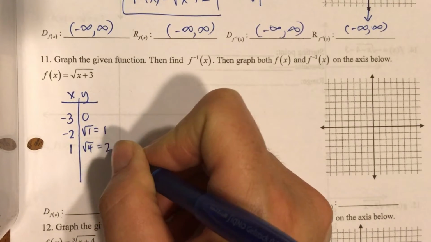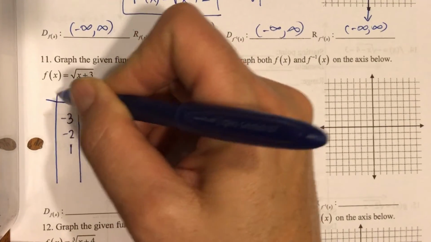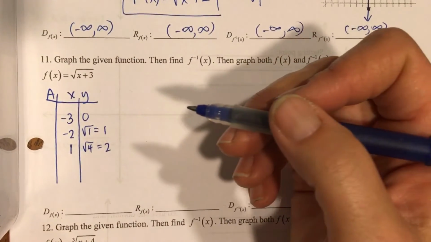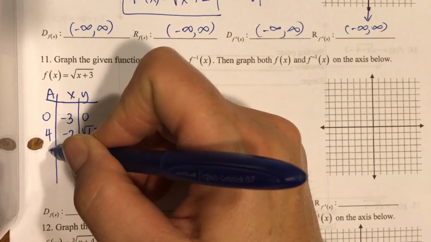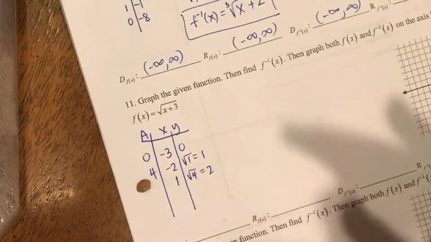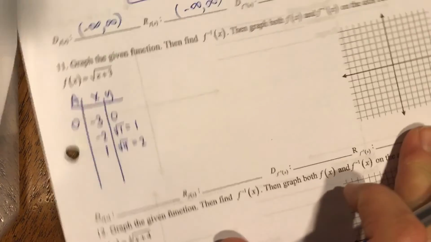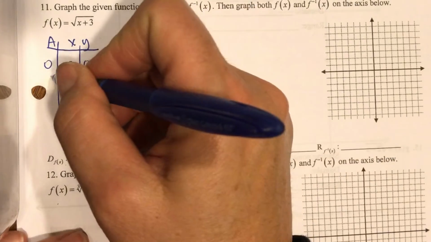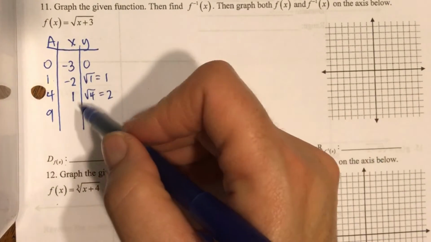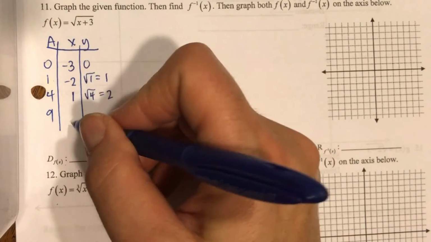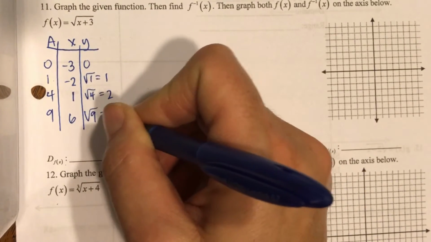That's another smart point. I should have done it this way for anybody who wants the A column. The numbers that I want are 0, 1, 4, or 9. So what would make this in here a 9? A 6 would. If I put a 6 in there, that gives me the square root of 9, which is 3.